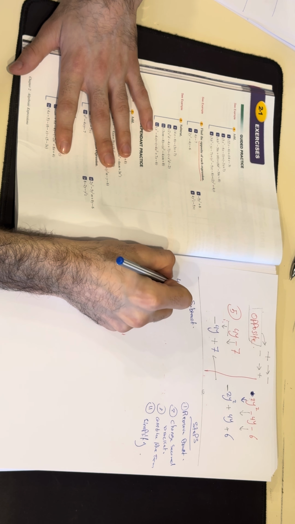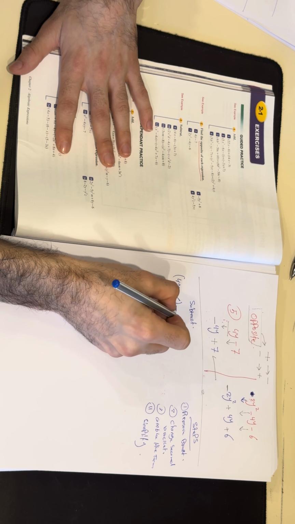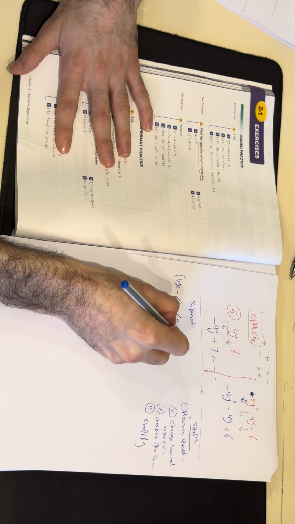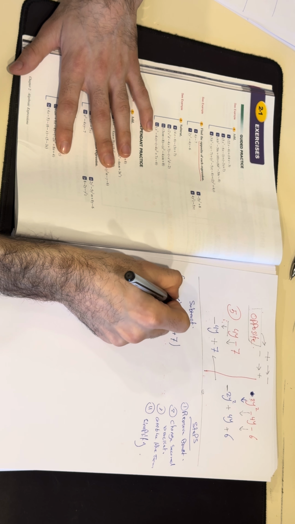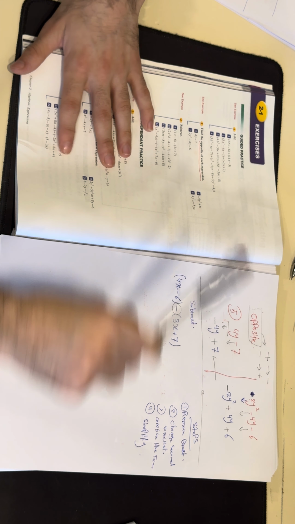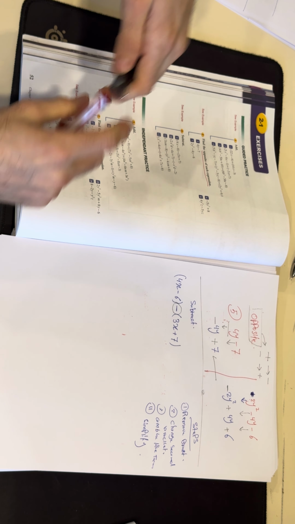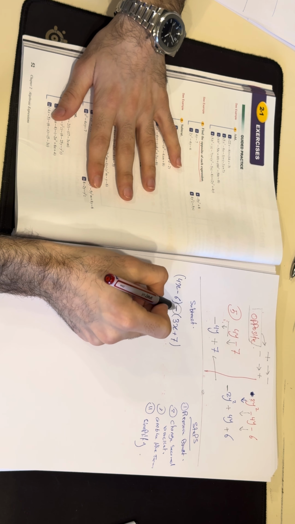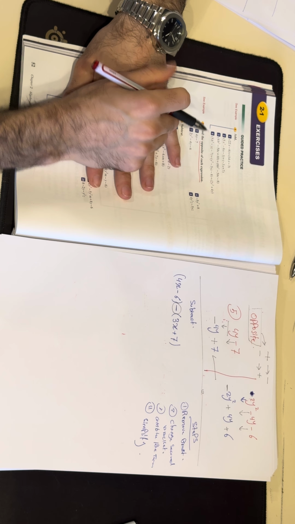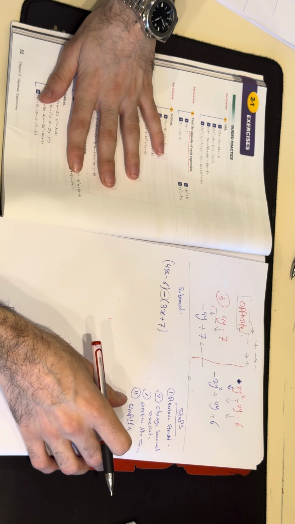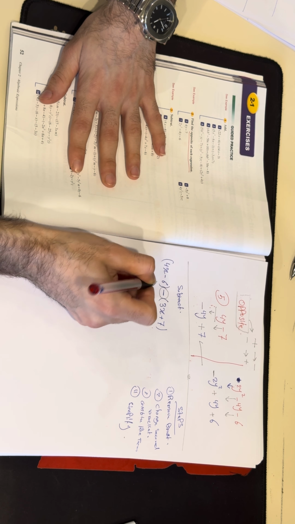What do we mean by this? If I have 4x minus 6 minus 3x plus 7, how do I know it's subtraction? Because I have subtraction between them. So I'm going to remove the bracket. I can remove the first one, but I cannot remove the second one because I have a negative sign between them. So I'm going to keep the first, removing the bracket.